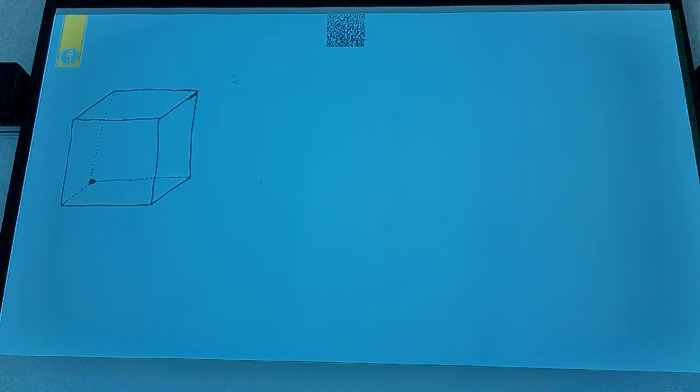Now we want the surface of the unit cube. Isn't a cube composed of more than one surface? How many surfaces are on the cube? 6. 6 of them.